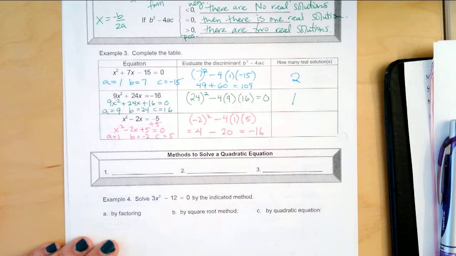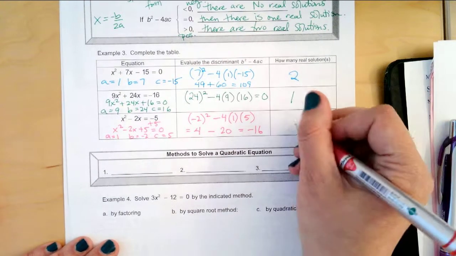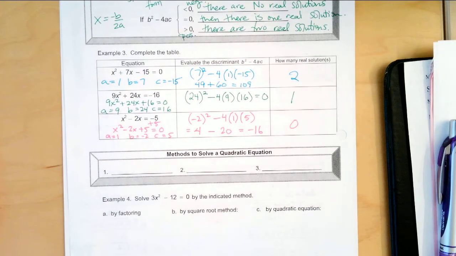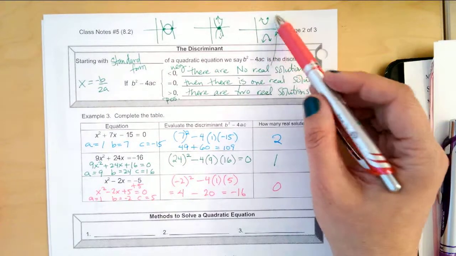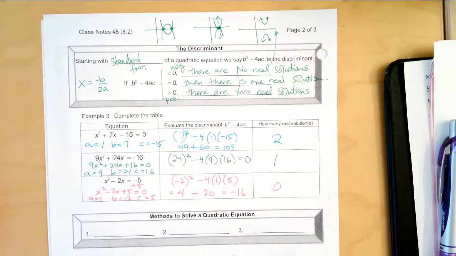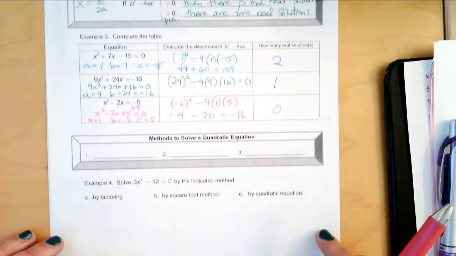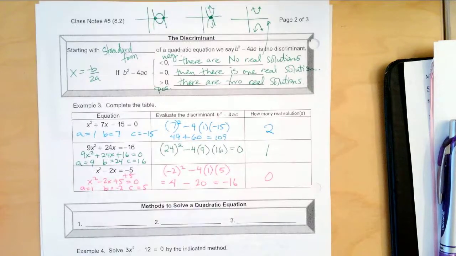How many real solutions are there? 0. And in fact, later on, you'll find out when you take the square root of a negative, you get an imaginary number. So we say instead of a real solution, there are imaginary solutions, but you don't need to know that just yet. So this is a situation where you have a parabola that does not cross the axes, okay? All right, any questions about the discriminant?